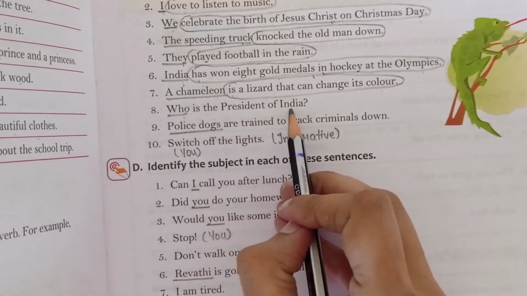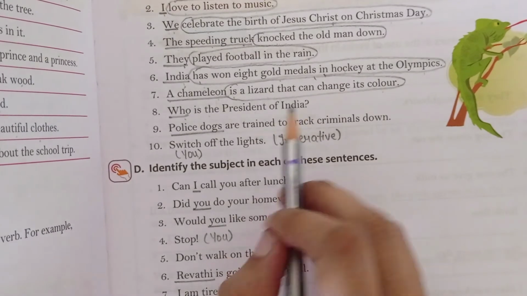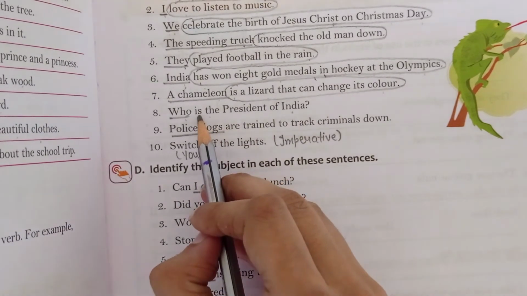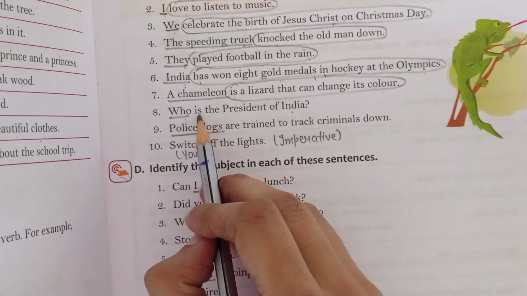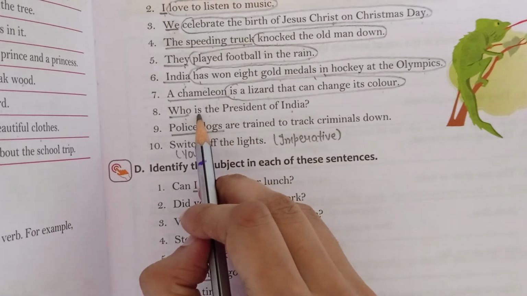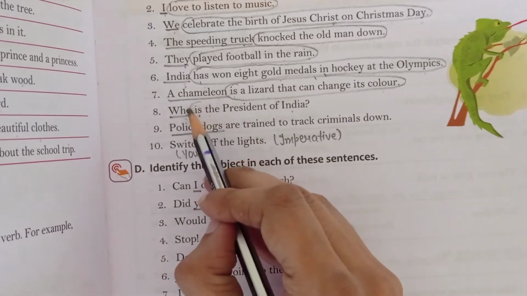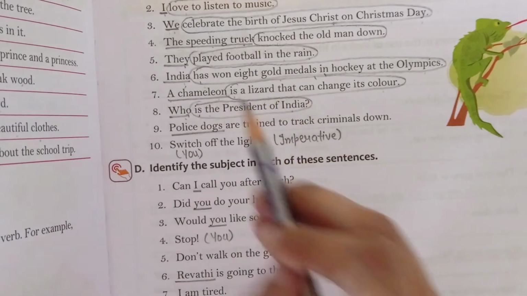Who is the President of India? Now this is an interrogative sentence. So the subject here is before the verb. You have to be careful about this, that in this sentence only the subject comes before the verb. So who is the subject, and the rest of the sentence is predicate.